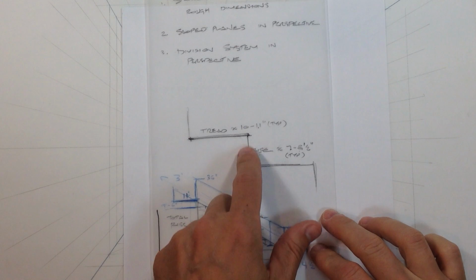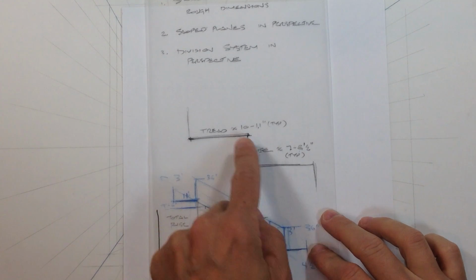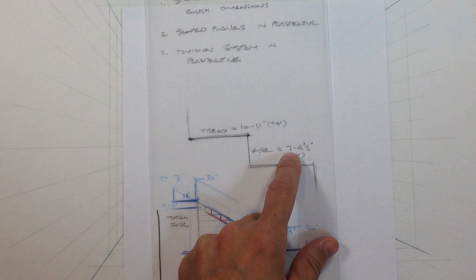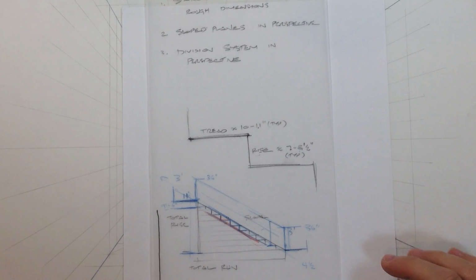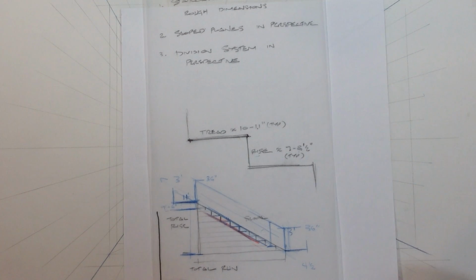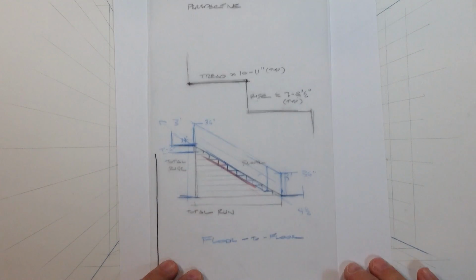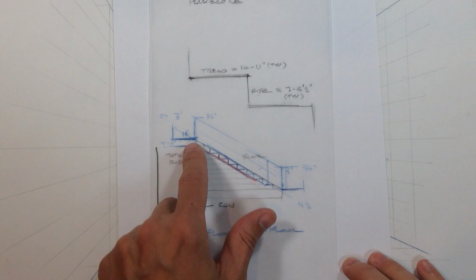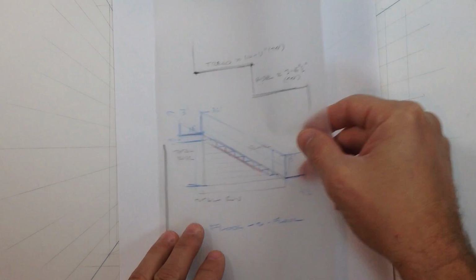Our rise, which is the height from step to step, we typically use anywhere from 7 to 8.5 inches. Again, depending on if it's a commercial, public project, or a residence, we'll modify those numbers. And then we have overall run, and we have overall height, the floor-to-floor height. So in this scenario, let's modify the numbers a little bit. It's the same concepts, same principles. We're just going to apply it slightly differently.